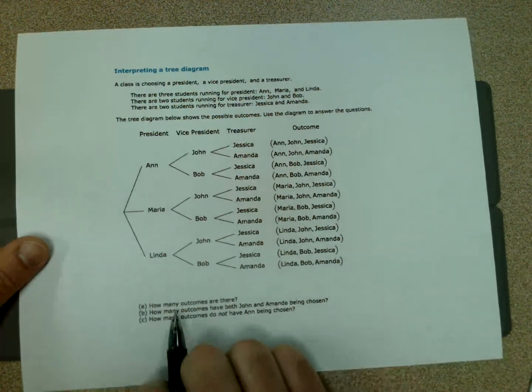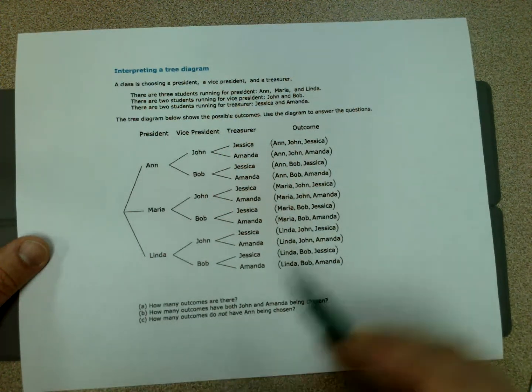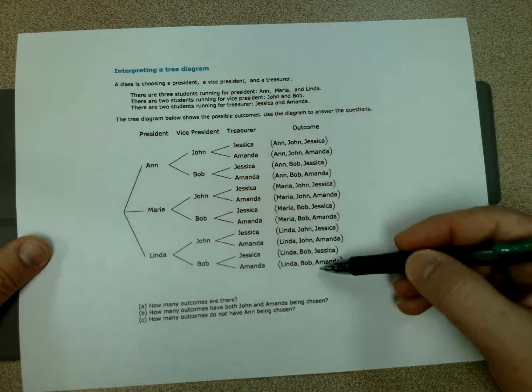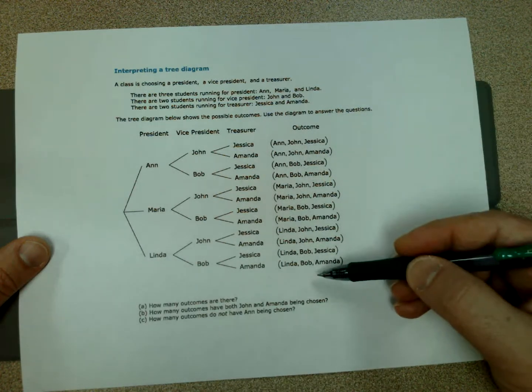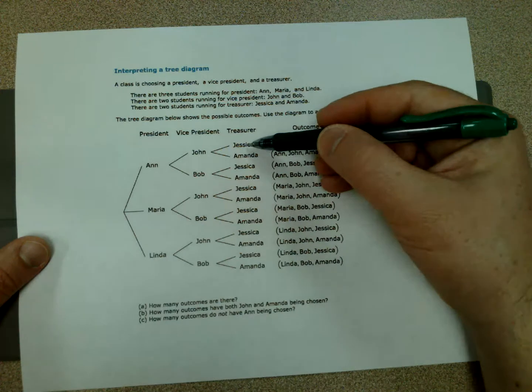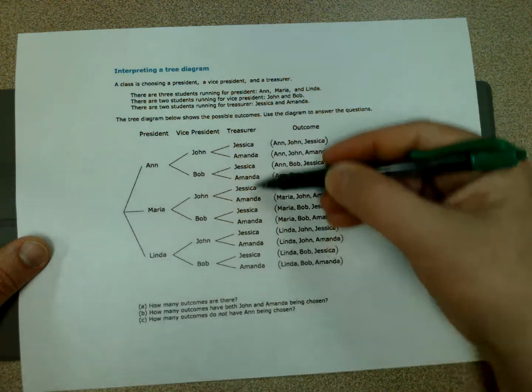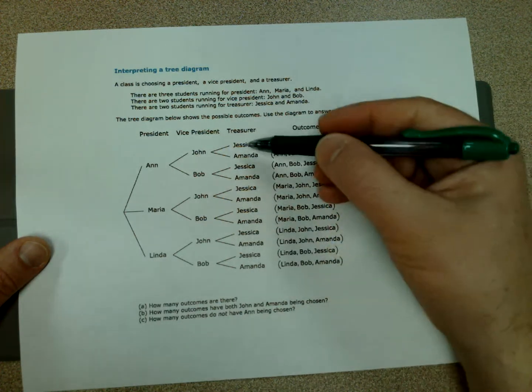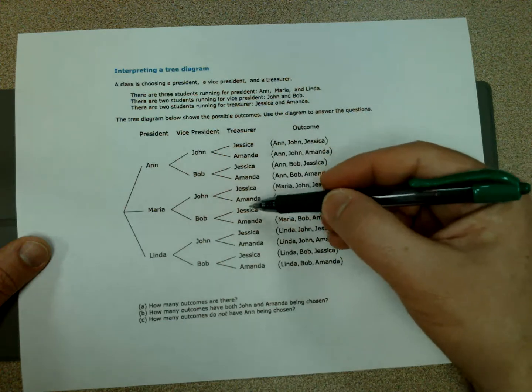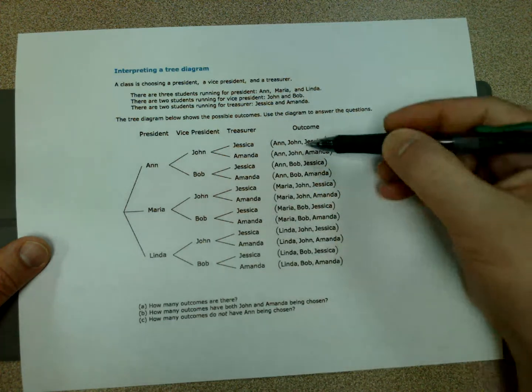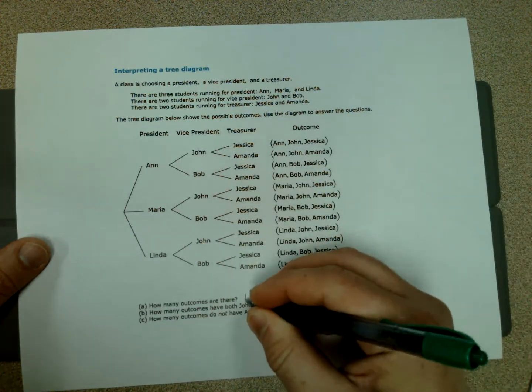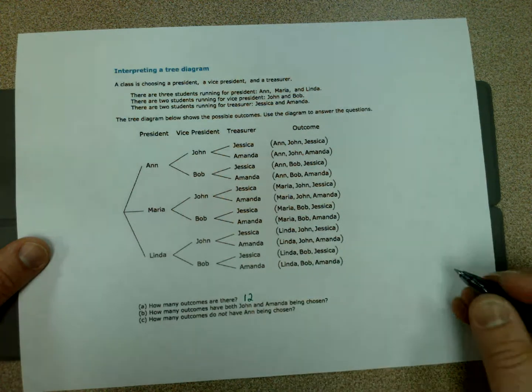So when we look down at our question down here, how many possible outcomes are there? We can either look at all the breakdowns from the outcomes, or we can just look at how many individual ones are from our last part of our branch. So there's 1, 2, 3, 4, 5, 6, 7, 8, 9, 10, 11, 12. Same number over there. So 12 total outcomes.